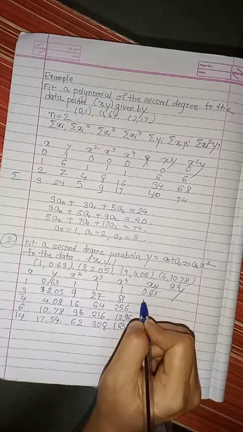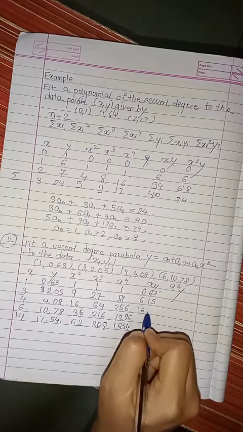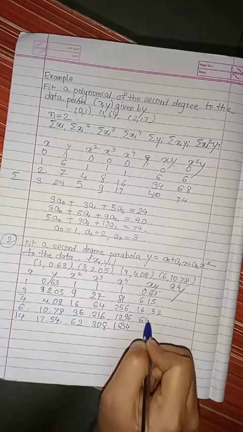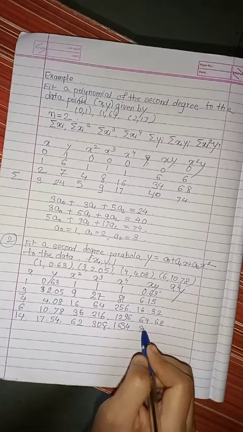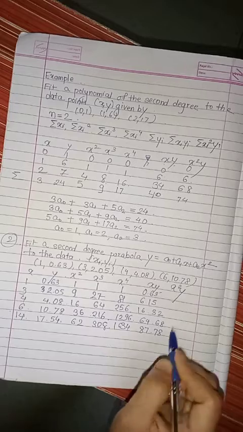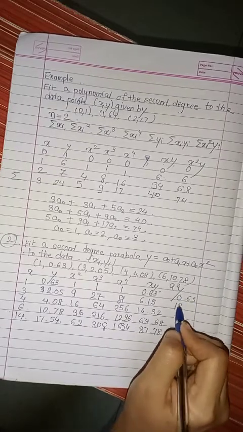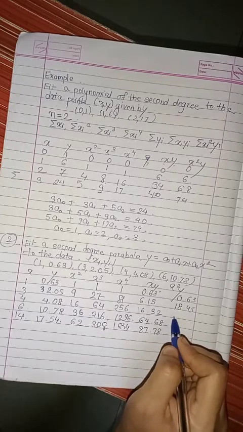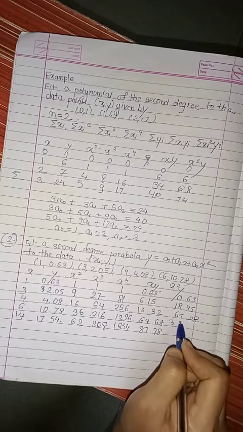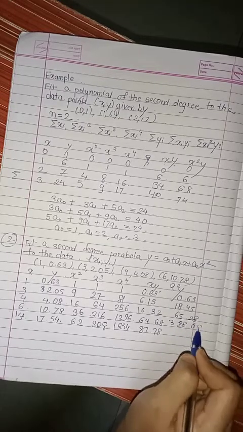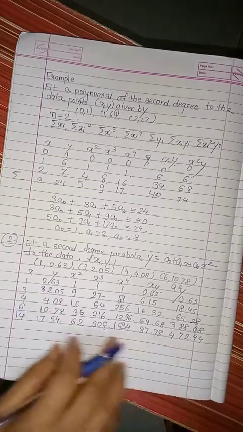Then xy: 0.63, 6.15, 16.32, 64.68. So the addition is 87.78. Similarly x square y: 0.63, 18.45, 65.28, 388.08. Addition is 472.44. Okay, so these are the summations.